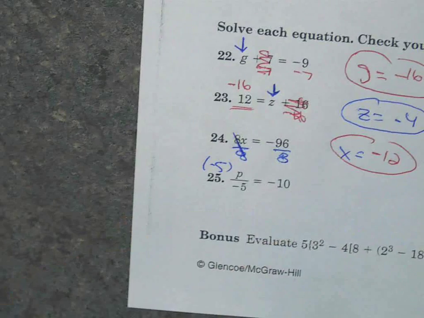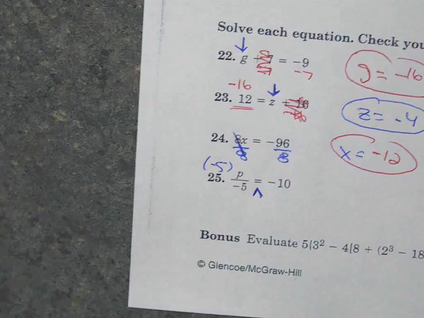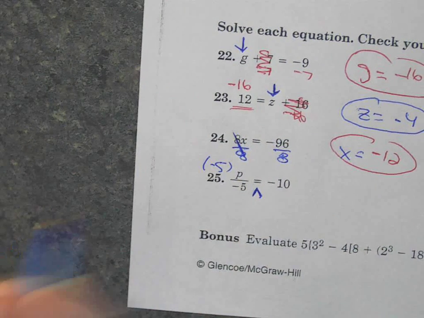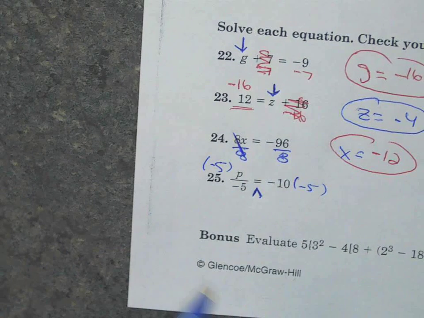Oh, you're awesome. Now, you also realize since I got an equal sign here, and I'm technically putting a teeter-totter from earlier in the week, what do you have to do on the right side, too? You have to multiply negative 10 by negative 5. Perfect. What does negative 5 do, Blake?